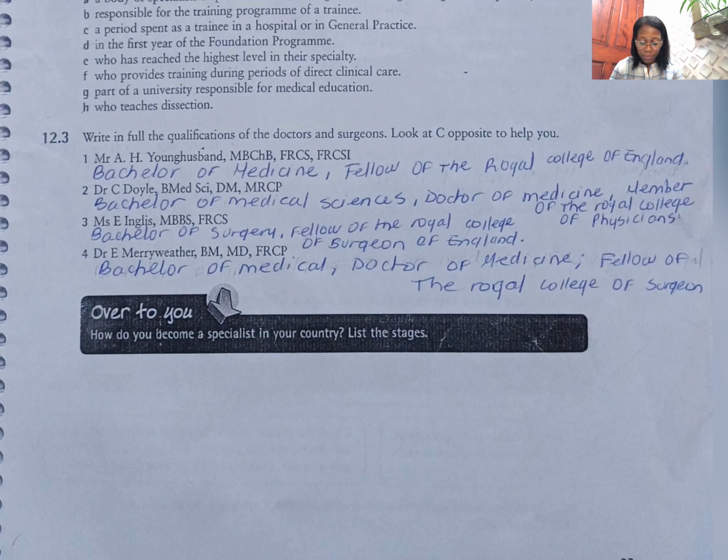2. Dr. Doll is Bachelor of Medical Sciences, Doctor of Medicine, Member of the Royal College of Physicians. 3. Miss English is Bachelor of Surgery and Fellow of the Royal College of Surgeons of England. 4. Dr. Meriwether is Bachelor of Medicine, Doctor of Medicine, Fellow of the Royal College of Surgeons.